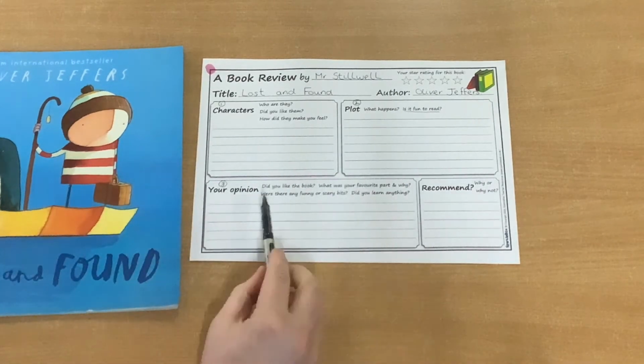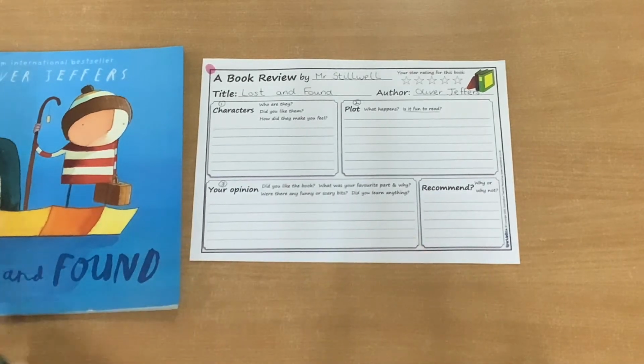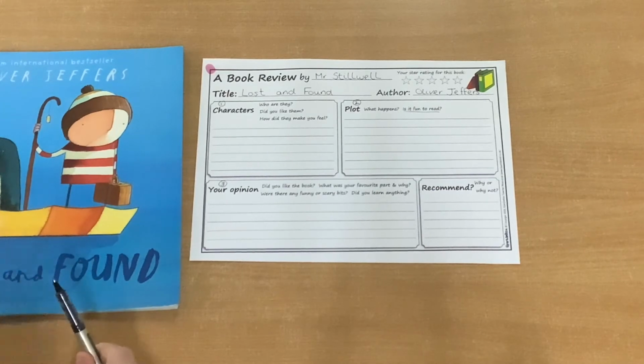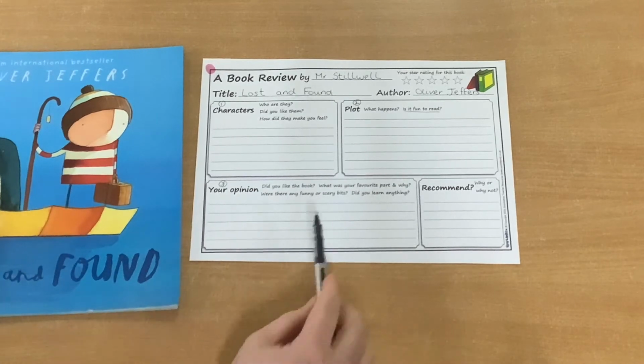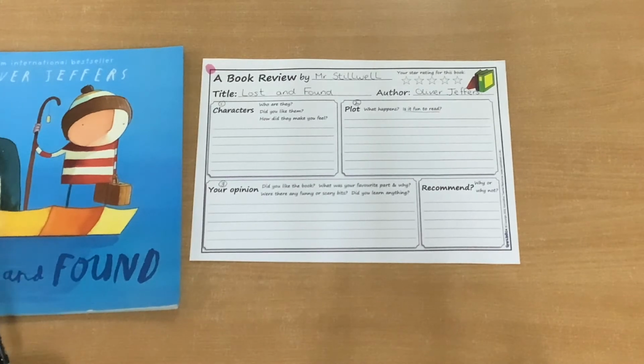I want you to write did you like the book? What was your favourite part of the story and why? It might have been that you liked that the boy and the penguin found each other at the end because it was a happy ending and gave you a happy ending and made you feel happy. Were there any funny or scary bits in the story? It was quite scary when they were going over the big waves. And did you learn anything from the story? So that's going to go in this box down here, okay? Remember, everyone's is different. It doesn't matter what you write in here because it's your opinion, not my opinion, not John's opinion, not Fred's opinion.